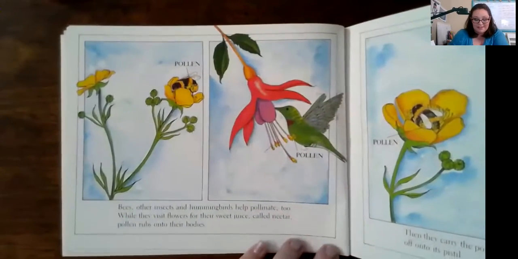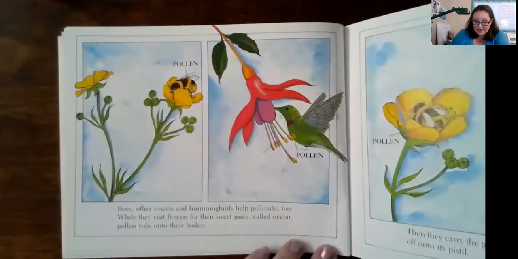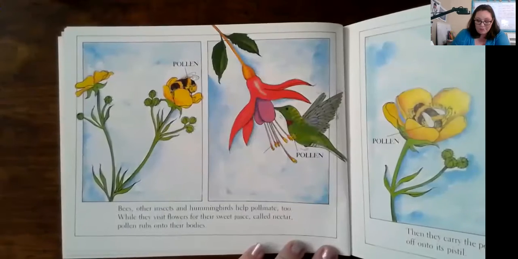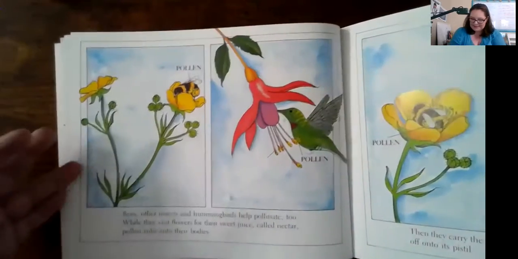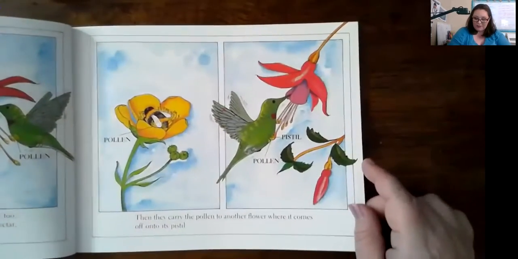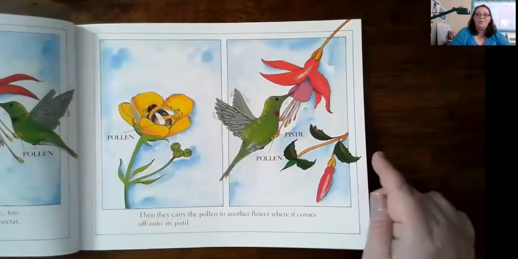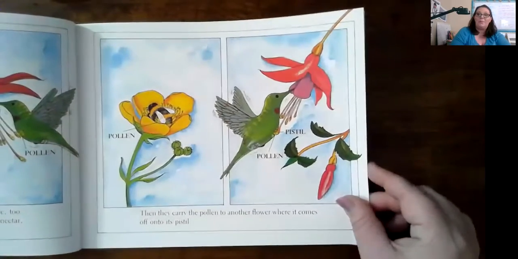Bees, other insects, and hummingbirds help pollinate too. While they visit flowers for their sweet juice called nectar, pollen rubs on their bodies. Then they carry the pollen to another flower where it comes off into its pistil.